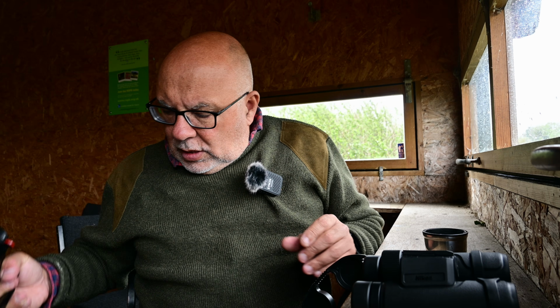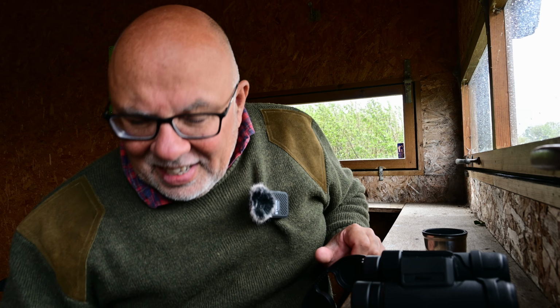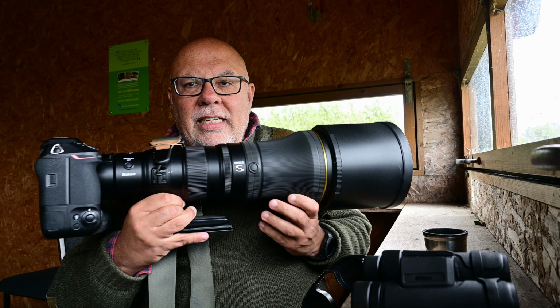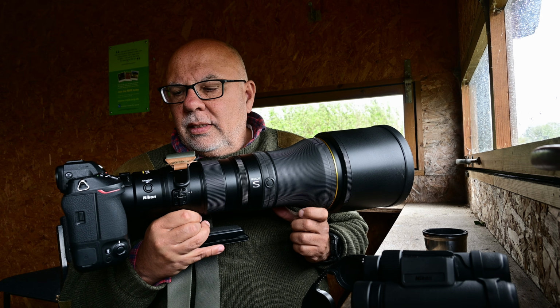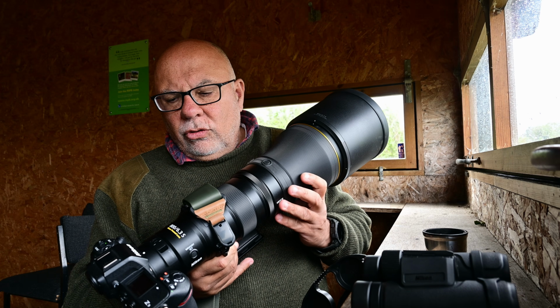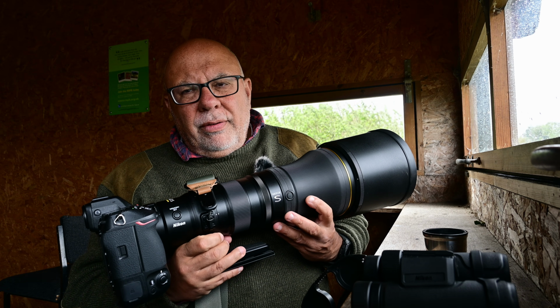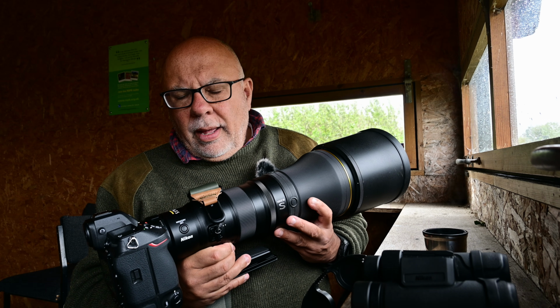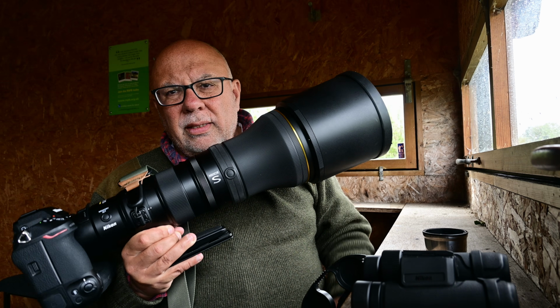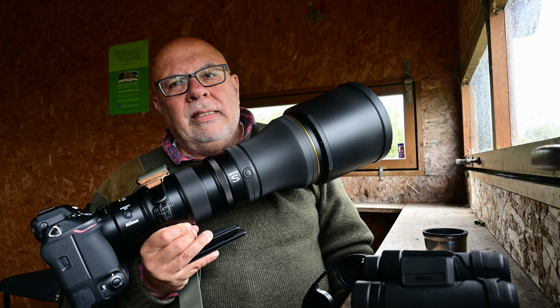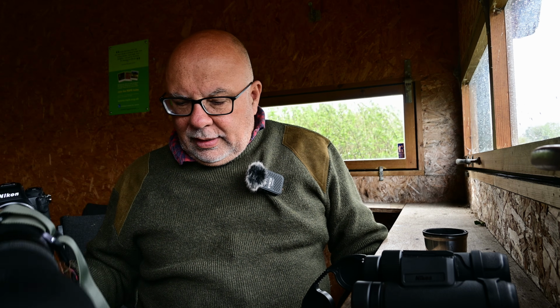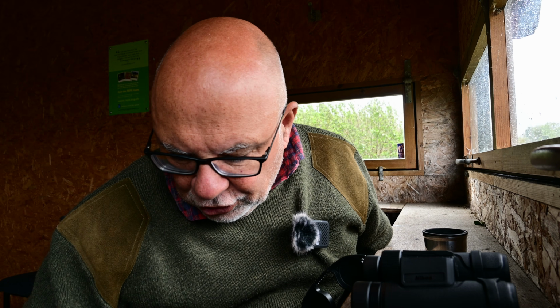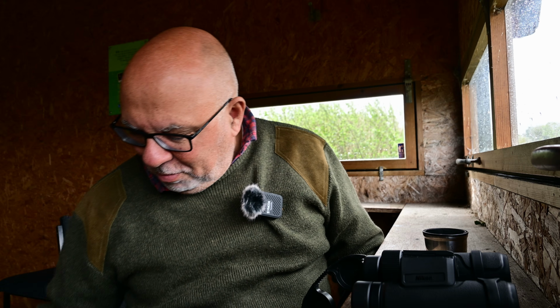So let's have a look at something else, shall we? And this is the something else. This is, of course, the 800mm PF phase Fresnel lens, which is also 6.3 aperture. So this lens has got significant disadvantages over the lens I just showed you. Just putting it down carefully. I don't want it to get smashed.